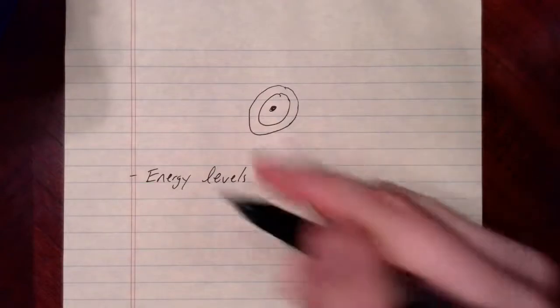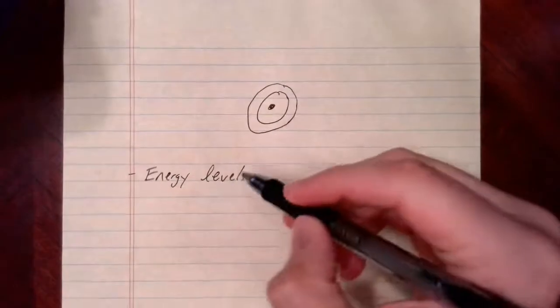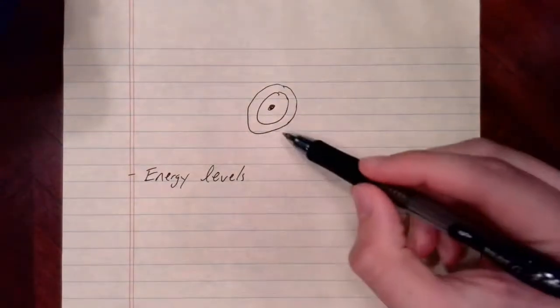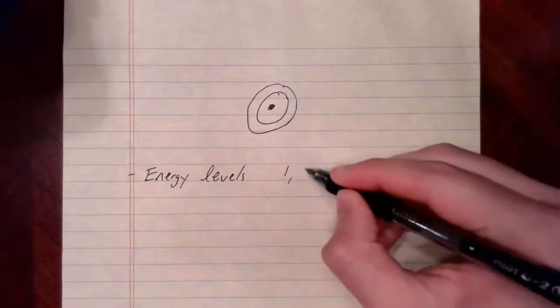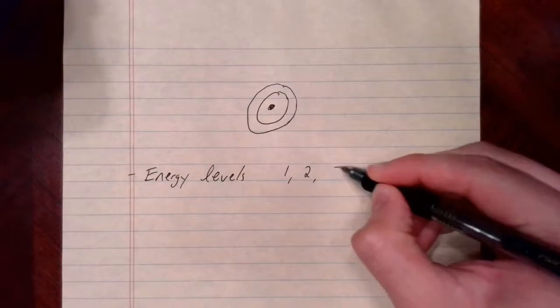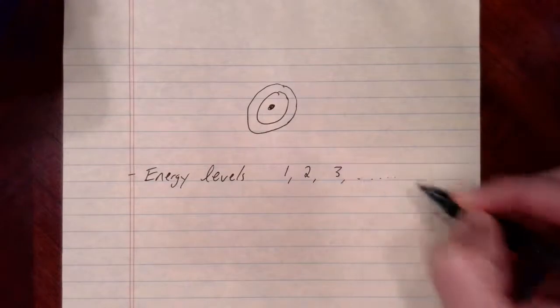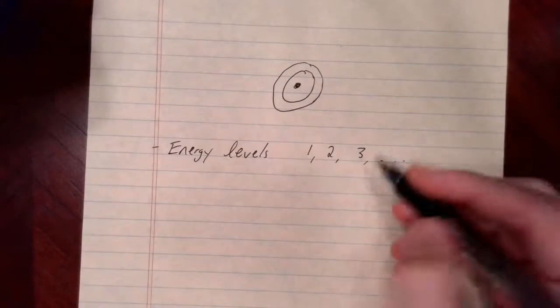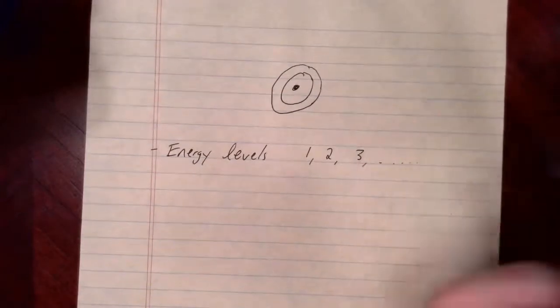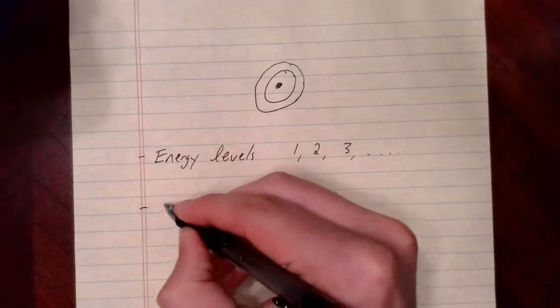And I'm going to go from the most generic area at the top to the most specific area at the bottom. Okay, so the energy levels are just the rings. So we can have the first energy level, the second energy level, the third energy level, and so on and so forth. Then within each energy level, whatever energy level it might be, we have sublevels.